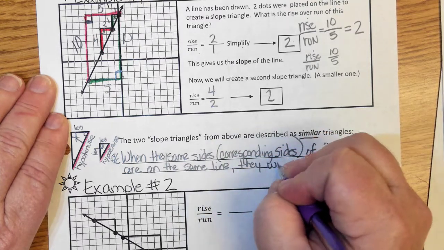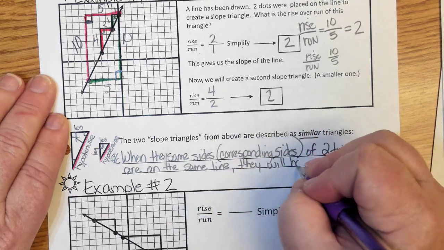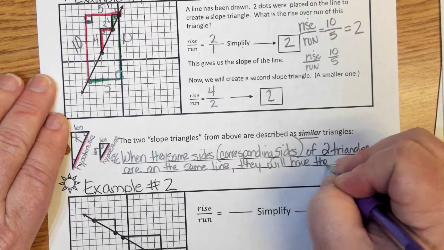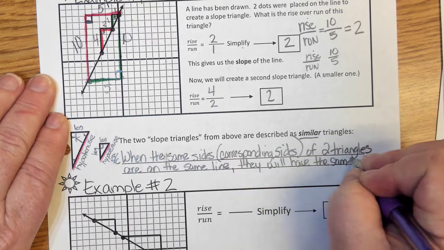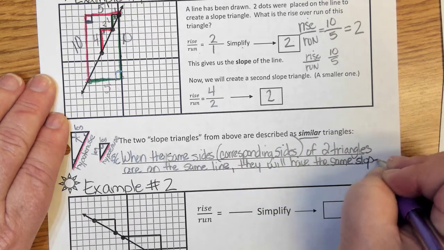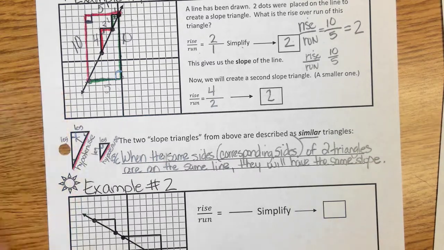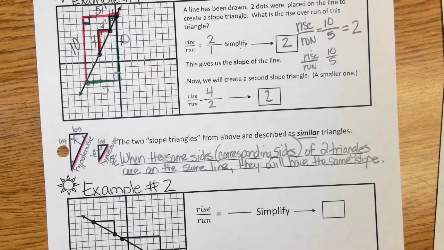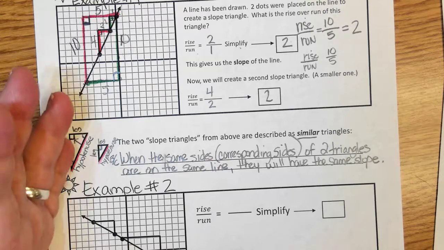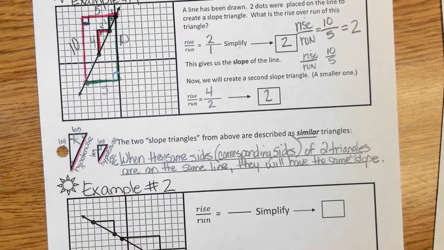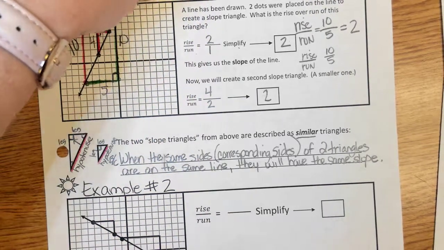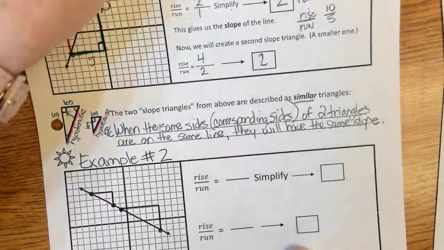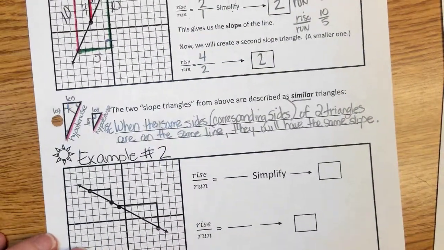They will have the same slope. And we refer to these as similar triangles because they have the same slope, but they are not the same size. Okay?